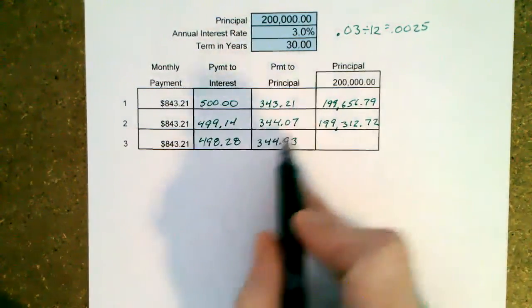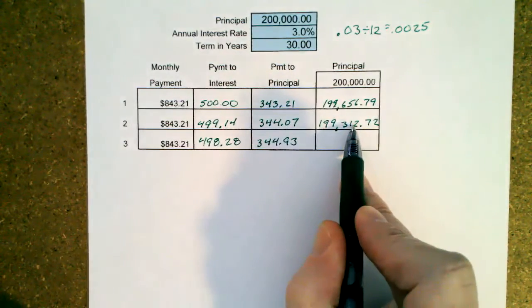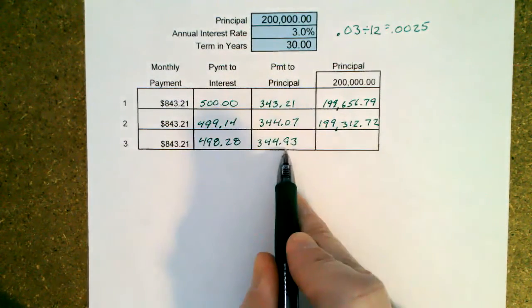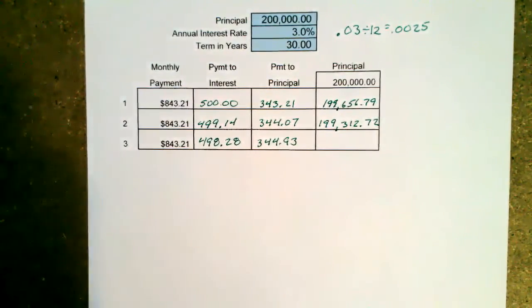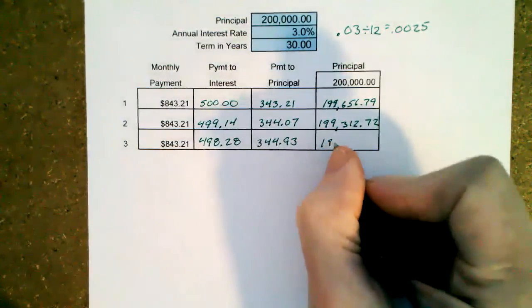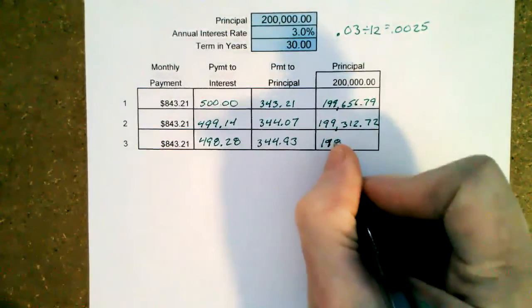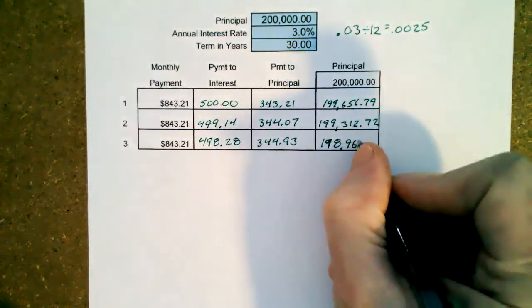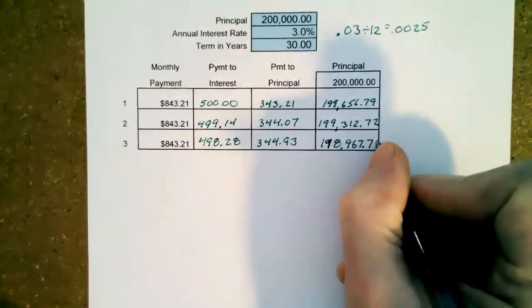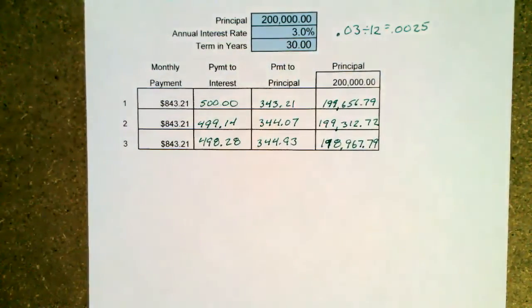$344.93. And what's my new principal amount? I need to take the previous balance minus the amount that's going towards principal. And I get $198,967.79. That's how an amortization schedule works.